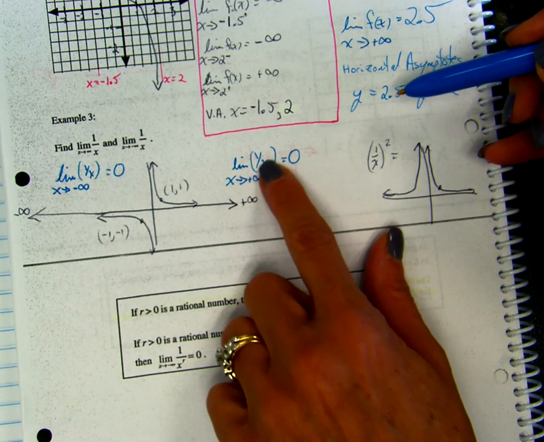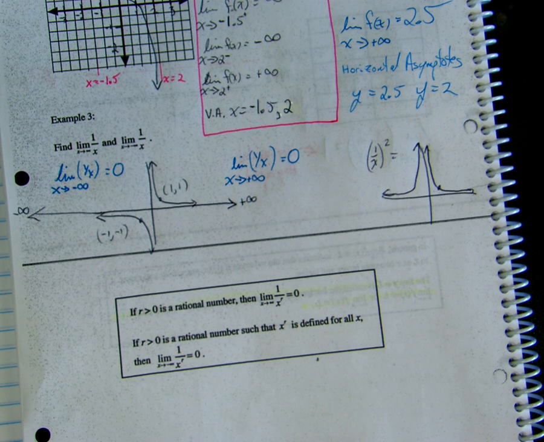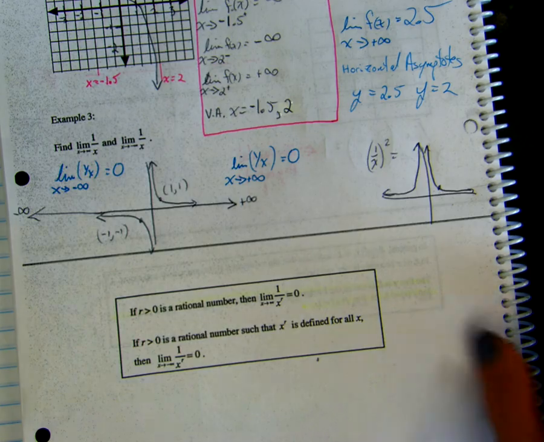So kind of think about this graph. Whether I squared it or left it like this, at positive infinity, it's still going to 0. Okay, so algebraically, we're going to keep on trying to substitute that into our equations.